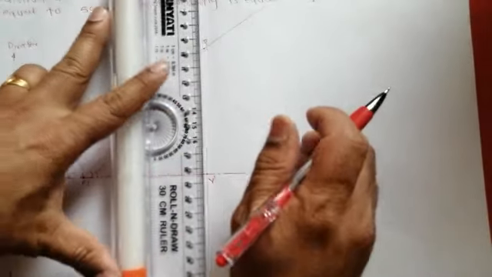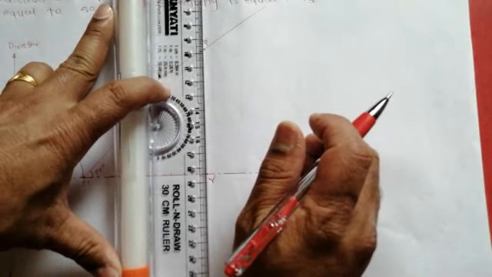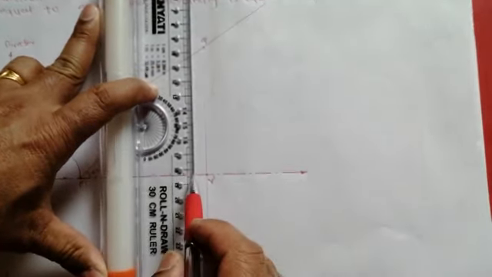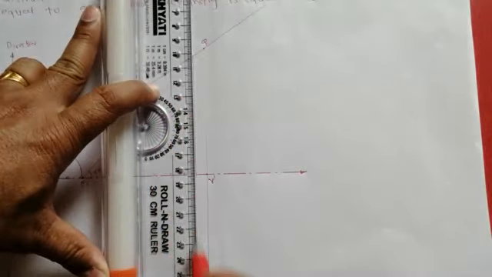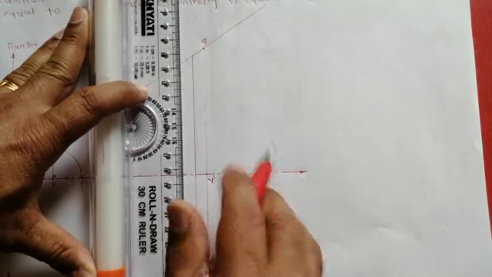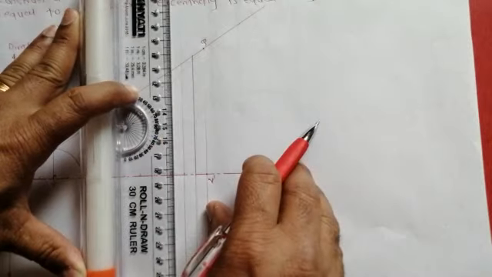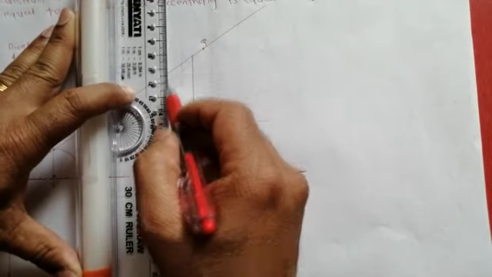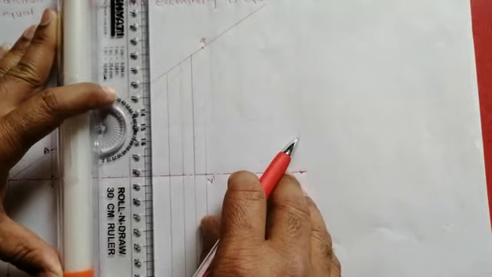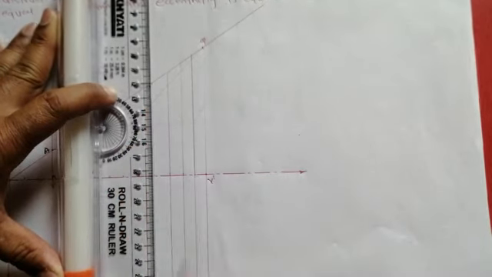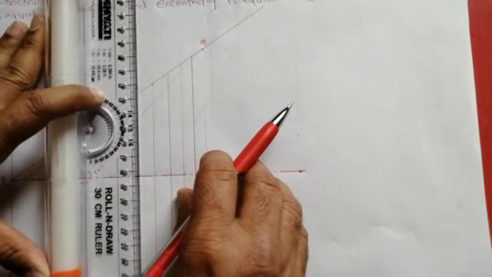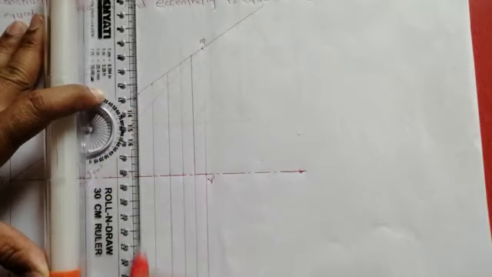And with this division we'll draw perpendicular lines to axis from this point. Now make sure that this line is touching the line PQ which we have drawn. The more number of lines, the perfect curve or the ellipse we will get.